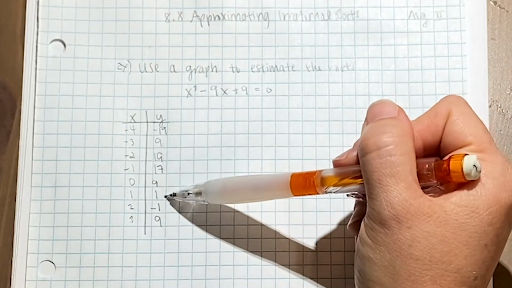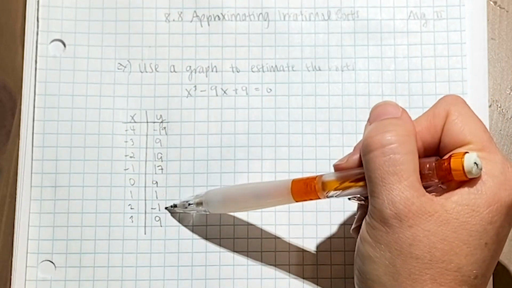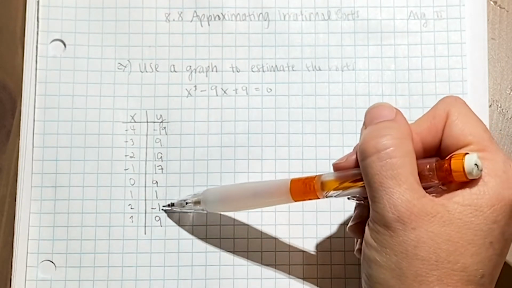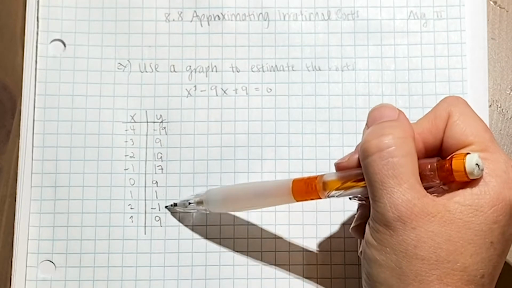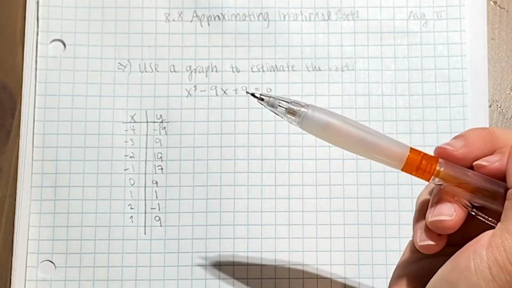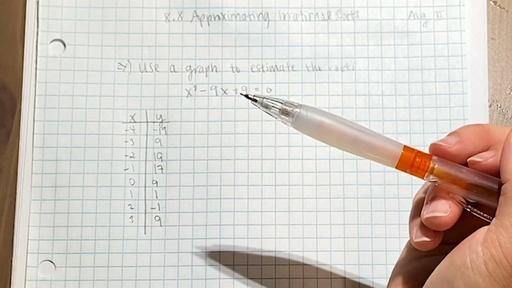Then you go down here from +1 to -1, it crossed over again. So that's going to be somewhere between 1 and 2. And from -1 to +9, it crossed over again. So that's going to be somewhere between 2 and 3. So we're particularly interested in those spots on our graph.